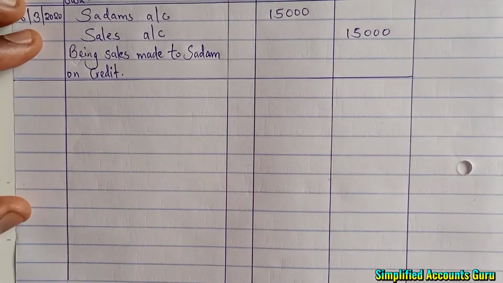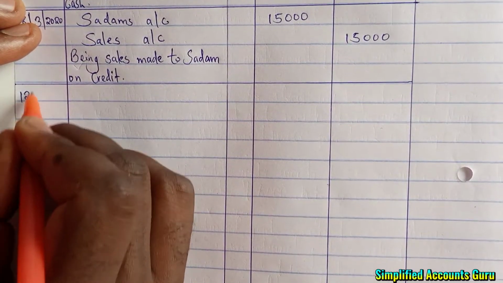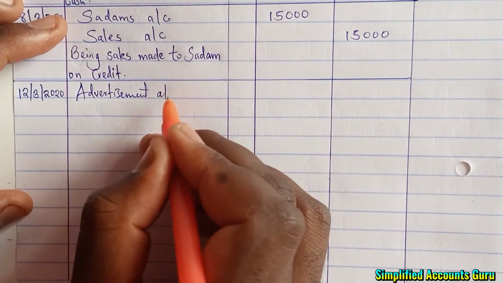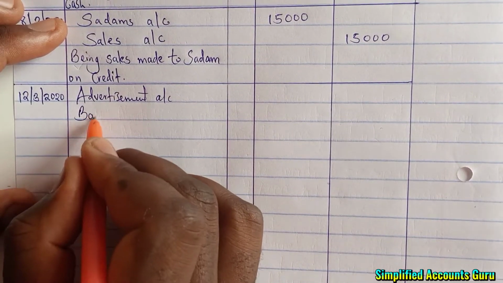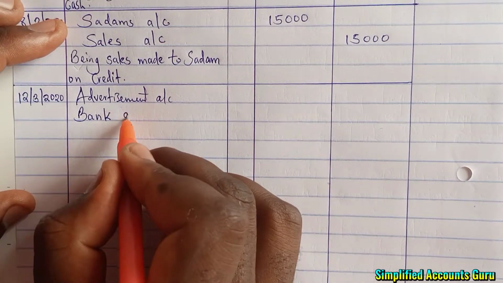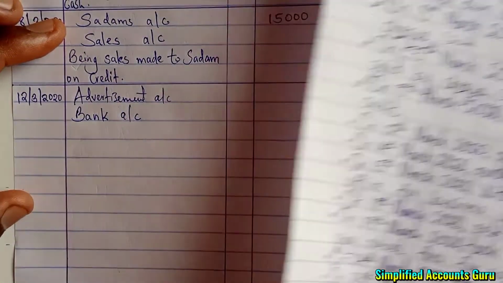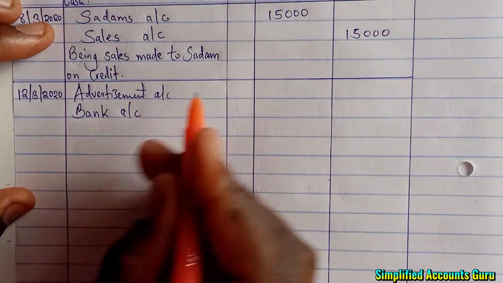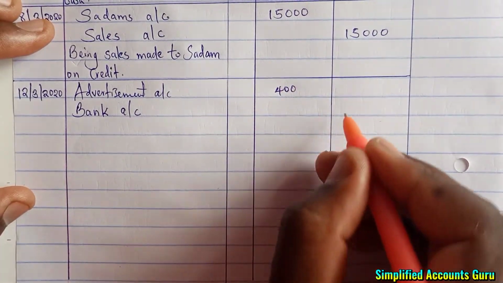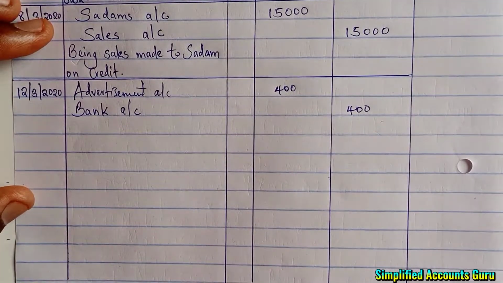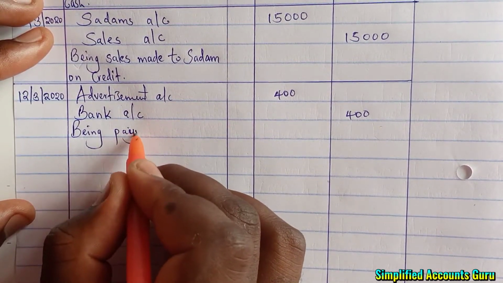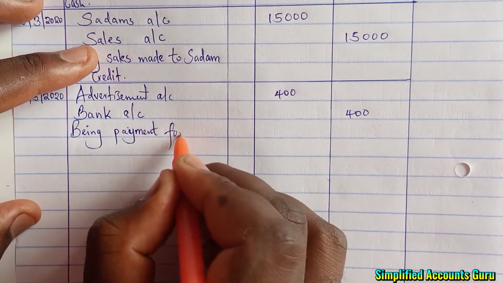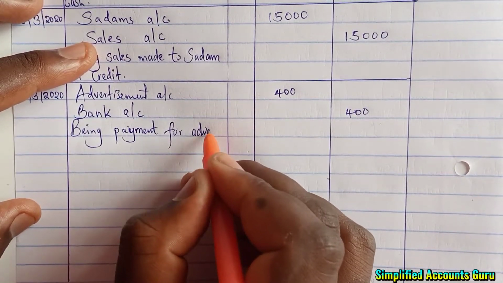You debit. And then what happens when assets go down? You credit. Let us have the date, 12th March 2020. And you say here, advertisement account, the bank account. The money was paid by check. So what was the amount? The amount is $400. So just write here 400, and 400 should be used to reduce our bank account. Being payment for advertisement expense.